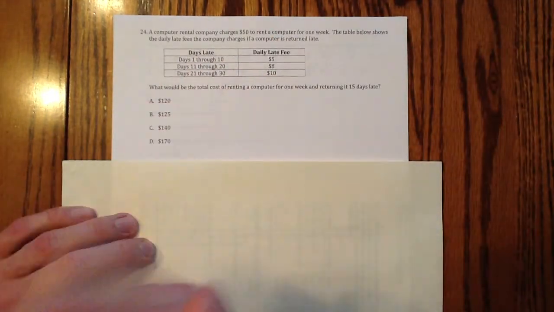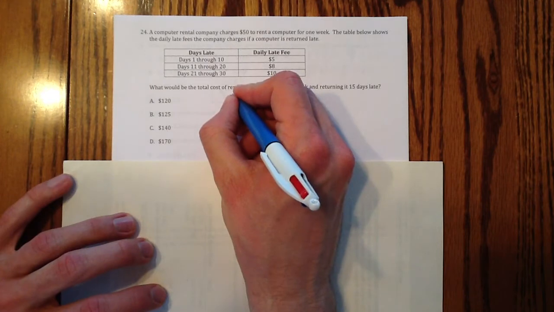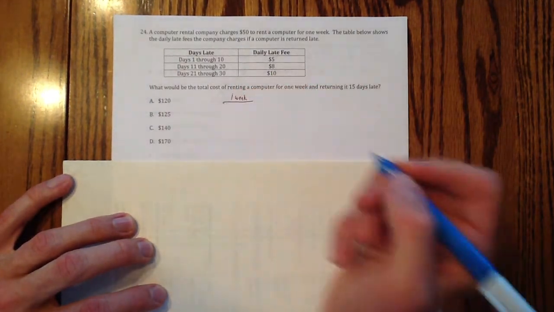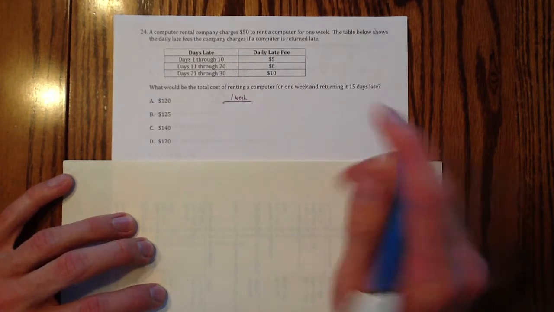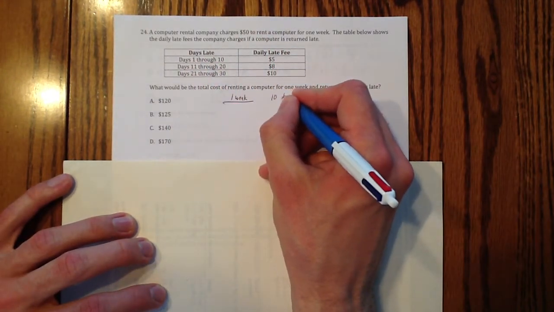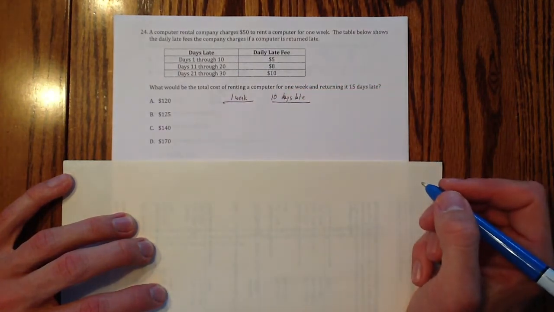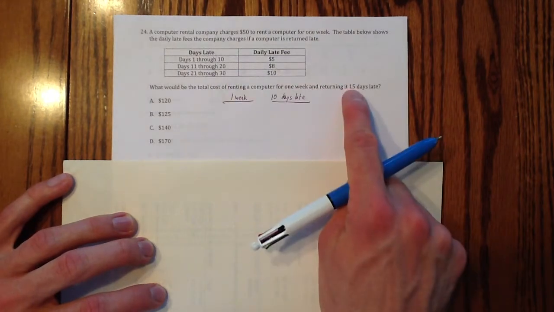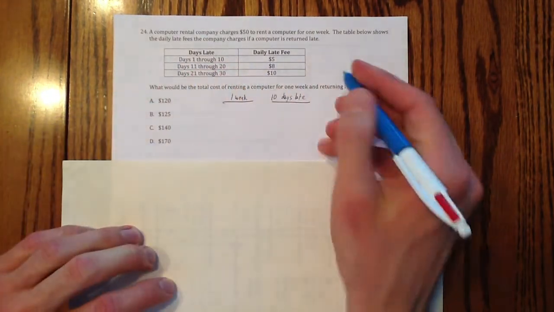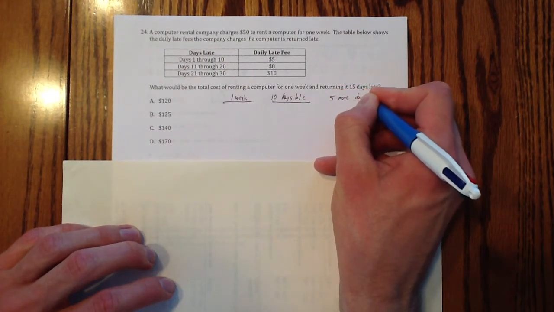So here's the way we should organize our thoughts. So I had it for 1 week, and then I didn't return it for 15 days. Well, I didn't return it for 10 days. All right, that's 10 days late. And then we were 5 more days late after that. Now, I chopped it up after 10 because we're in this bracket now. So 5 more days. Now, you don't have to write all this, but this should be your thought process in some form or fashion.